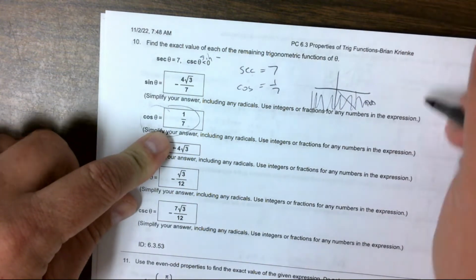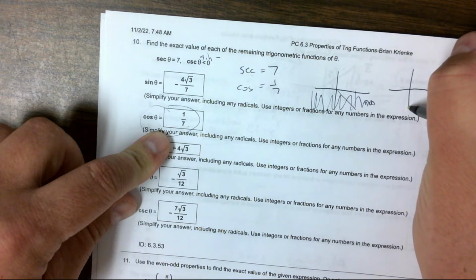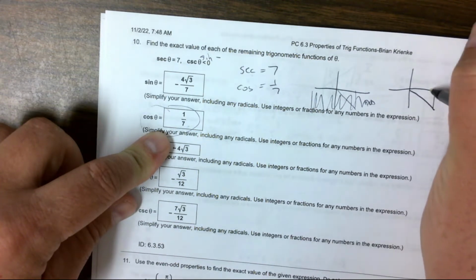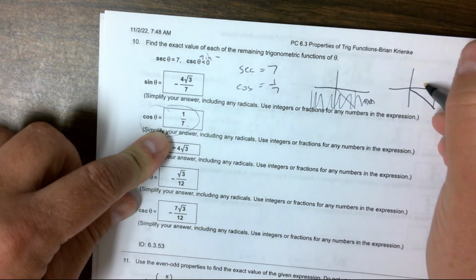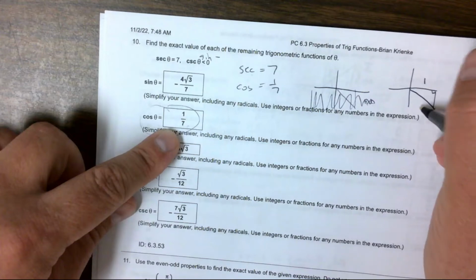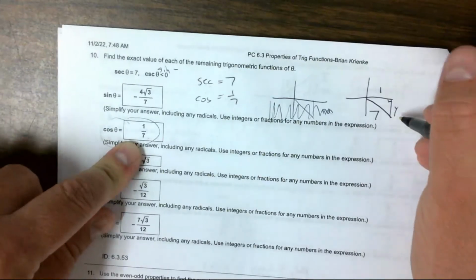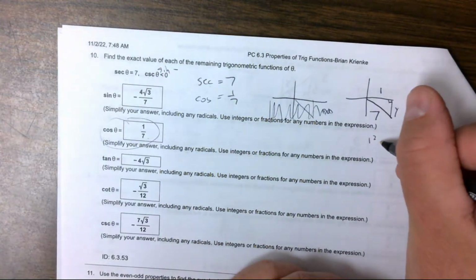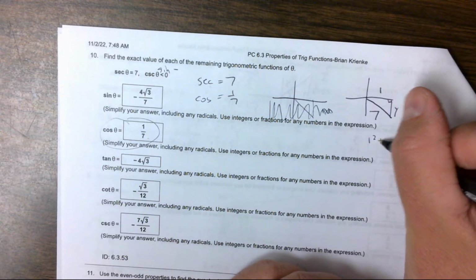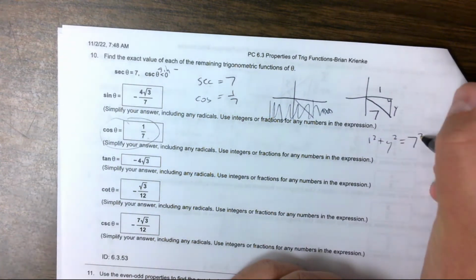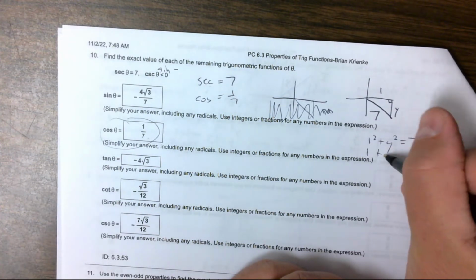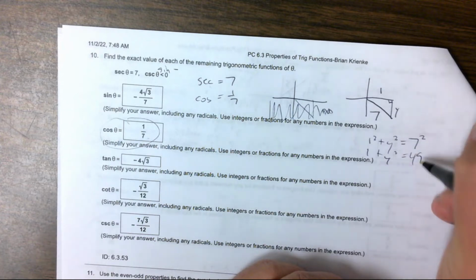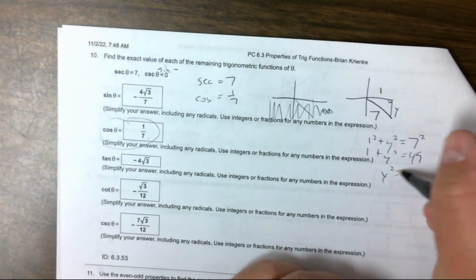So let me just draw it like that. So then this is your adjacent, this is your hypotenuse. This is your y, which has to be negative. And so we say 1 squared plus y squared equals 7 squared. 1 plus y squared is 49, and then that gives you 48.